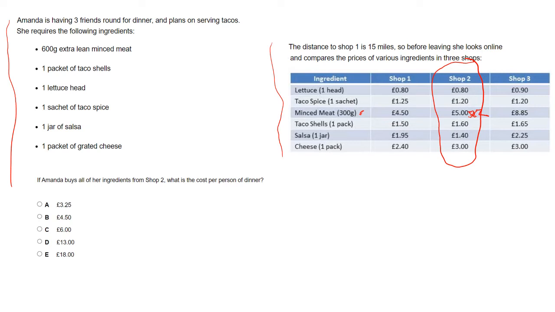But everything else matches. So we've got 1 packet of taco shells, yeah, 1 lettuce head, yeah, 1 sachet of spice, yeah, 1 jar of salsa, yeah, 1 packet of grated cheese, yeah. So all those are fine, but we've just got to remember that we need 2 packets of minced meat, and then you just add all that lot up together.